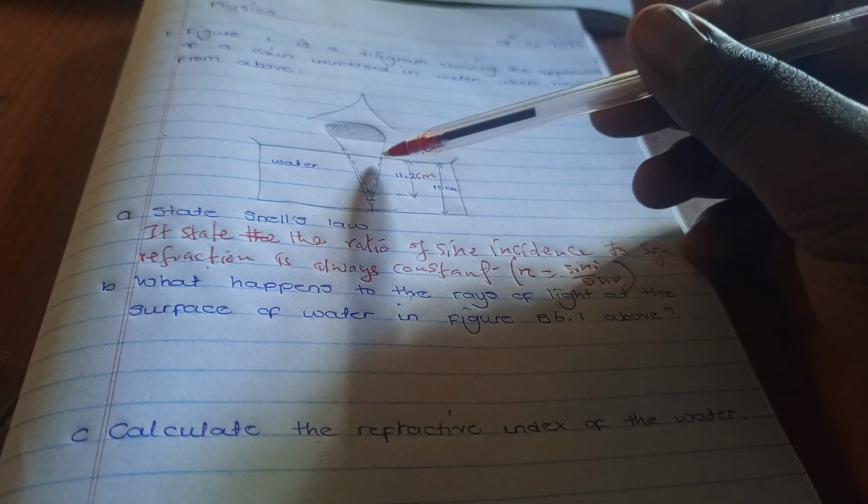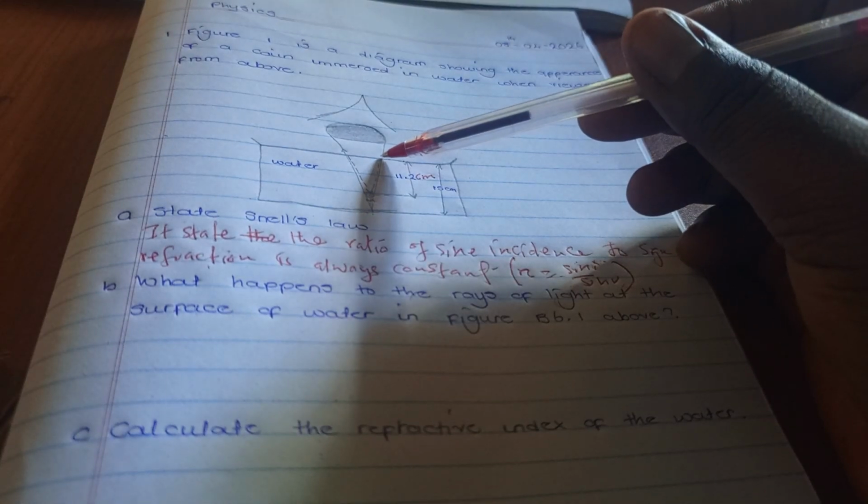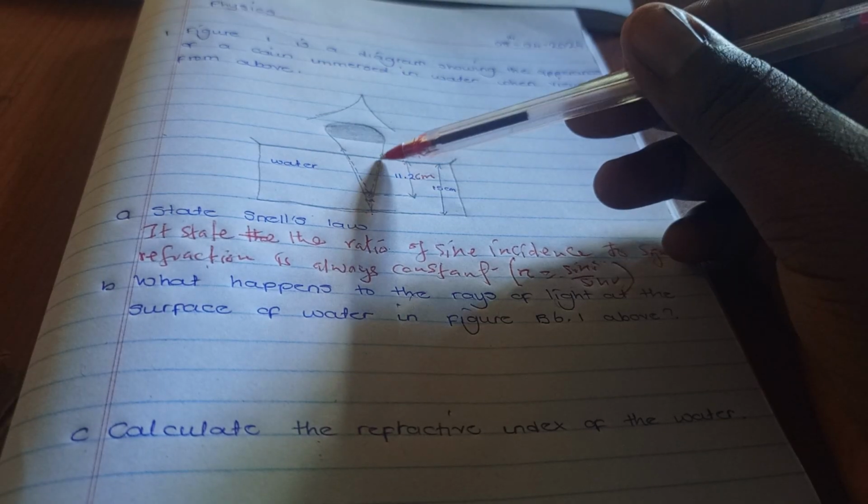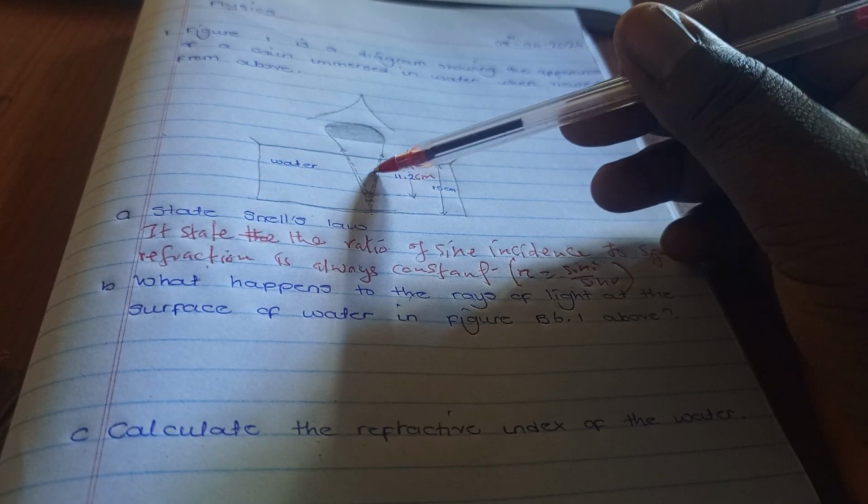As you can see, the arrows here are showing that the rays of light are moving from the denser medium. This is the denser medium, which is water.